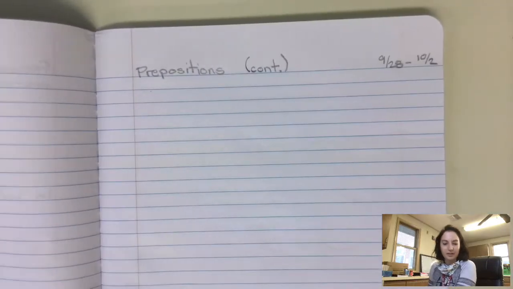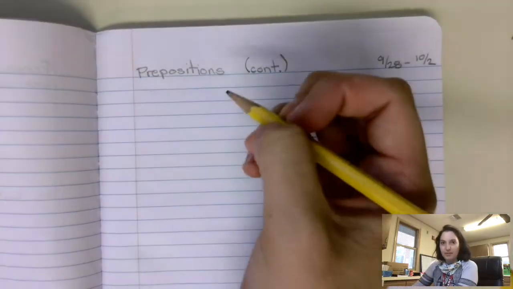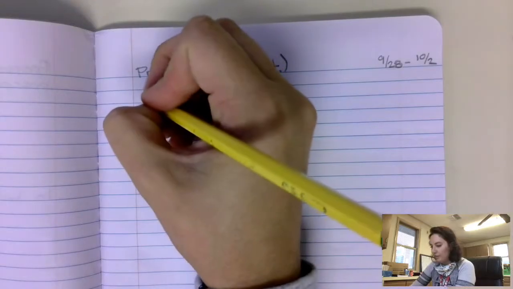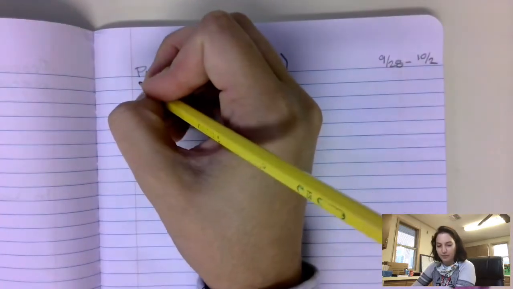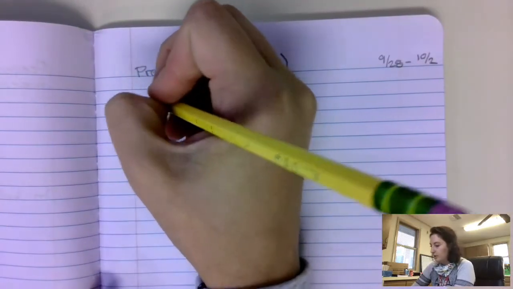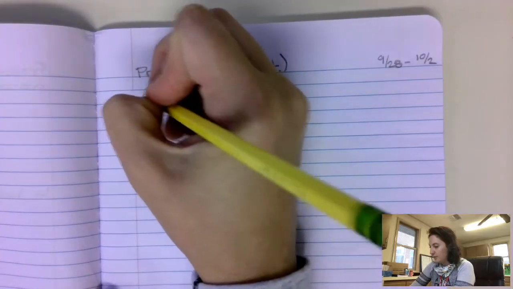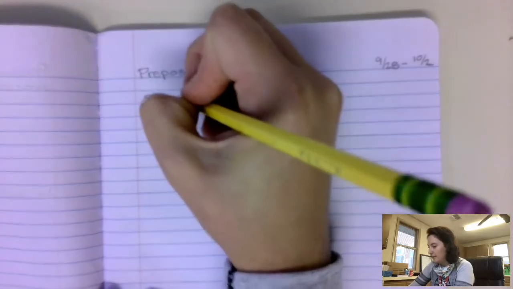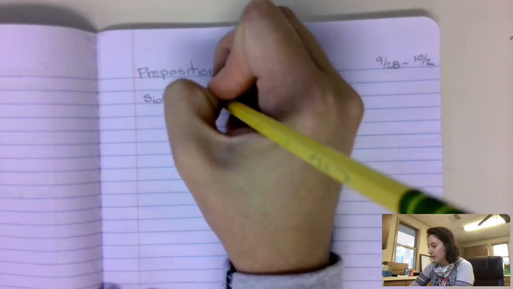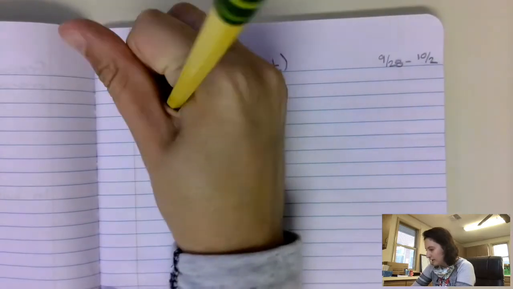There it goes. So the prepositions follow one of two groups. The first group is what I call the SID space prepositions. SID space is the ablative astronaut.